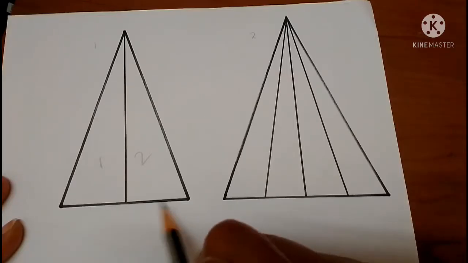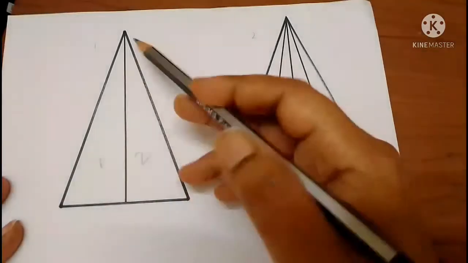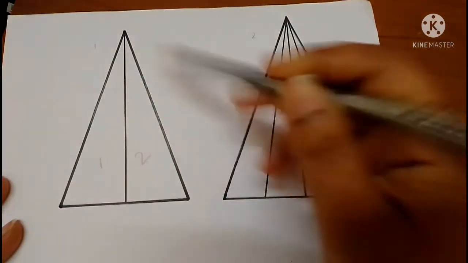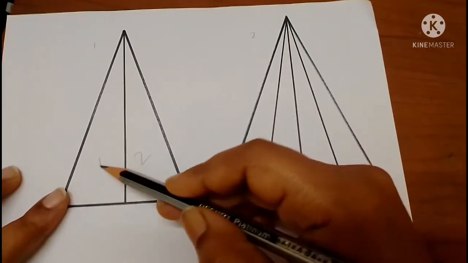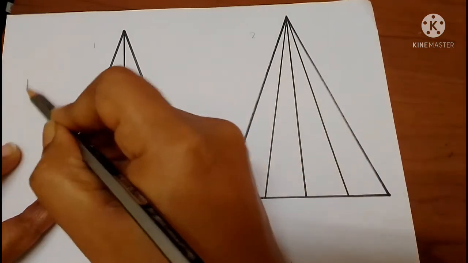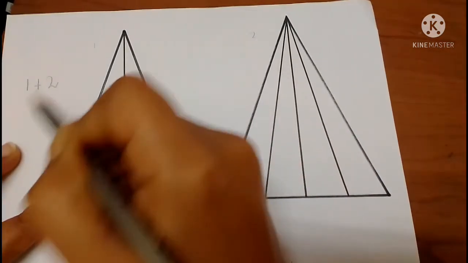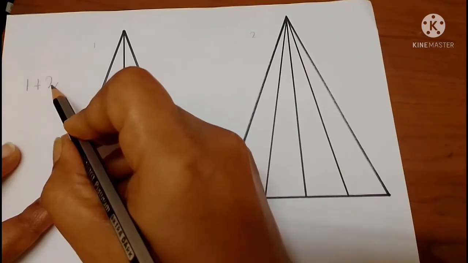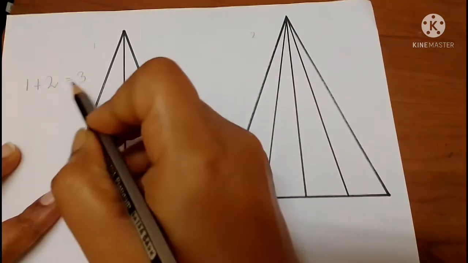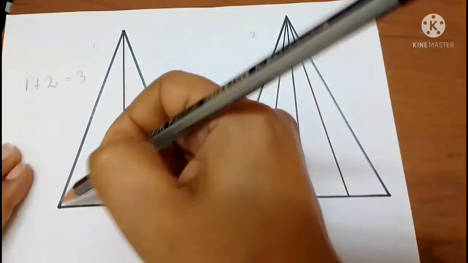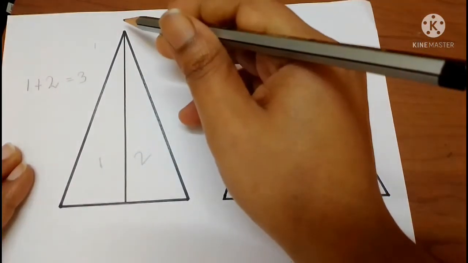So this particular base has 2 triangles. This is one, this is another. So we named them 1 and 2. Now add these numbers. That is 1 plus 2. So 1 plus 2 is equal to 3. Okay, so 3 is the number of triangles you can count in this figure.